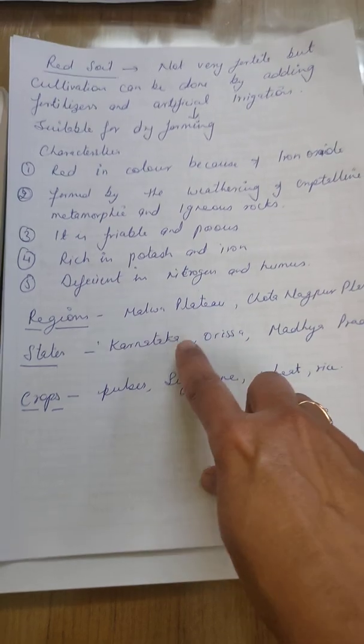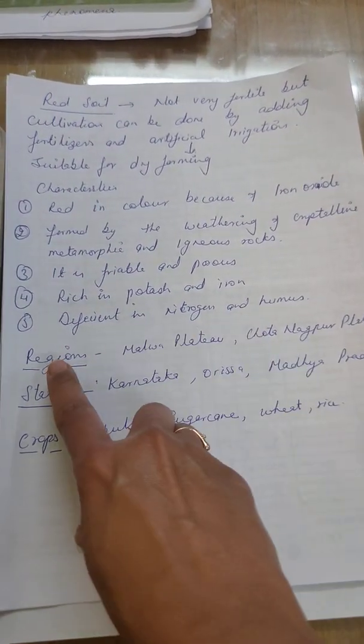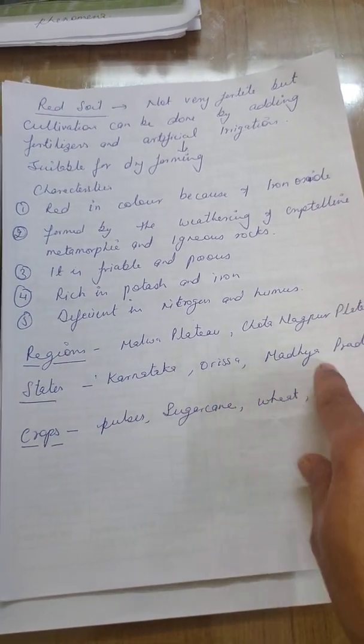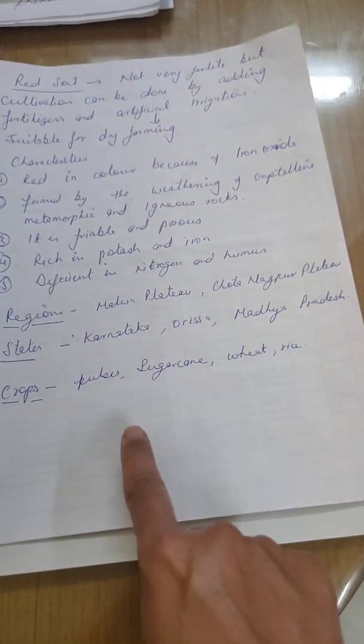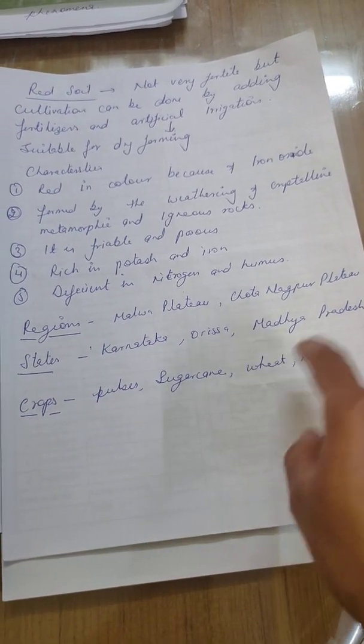All soils are deficient in nitrogen and humus. Now the regions in which these soils are found are Malwa Plateau and Chota Nagpur Plateau. Again, I'm talking about region. And if we talk about states, it's Karnataka, Odisha and Madhya Pradesh. And the crops which can be grown here easily are pulses, sugarcane, wheat or rice.